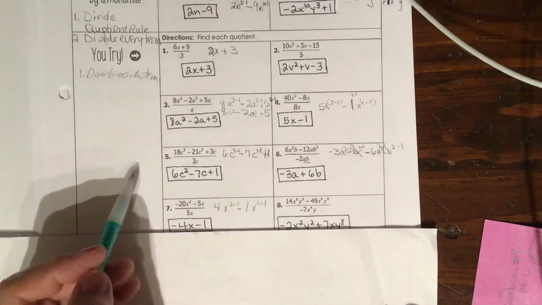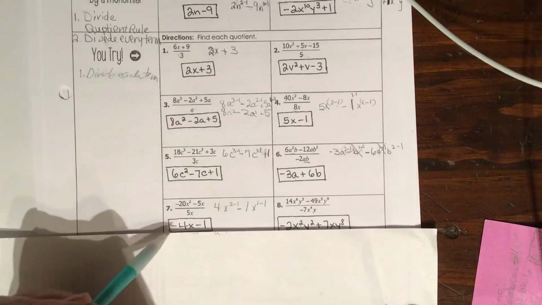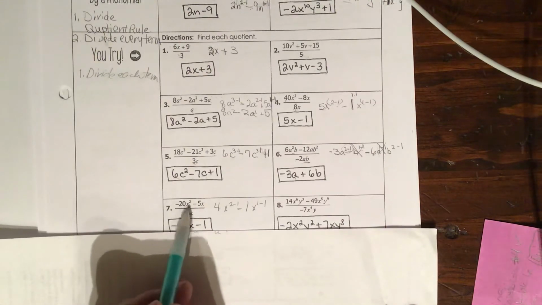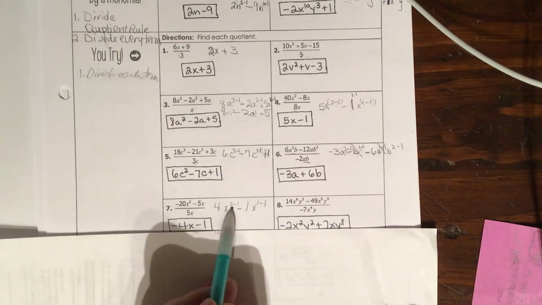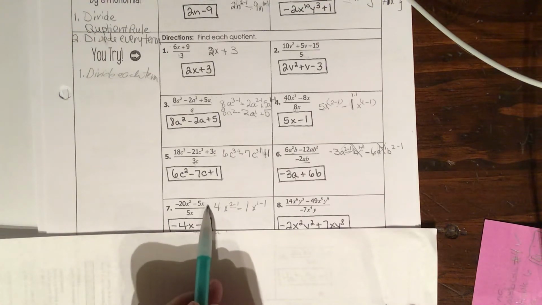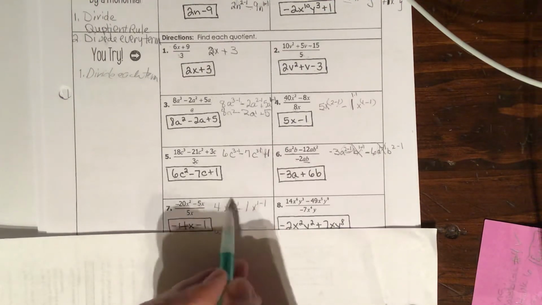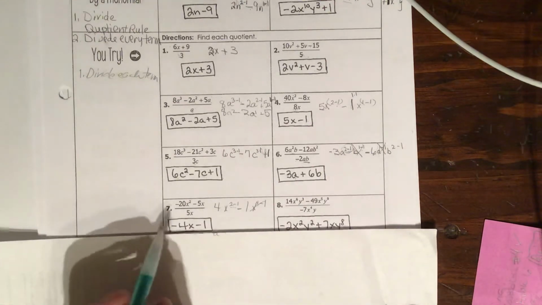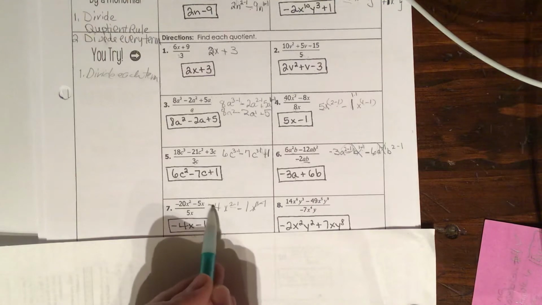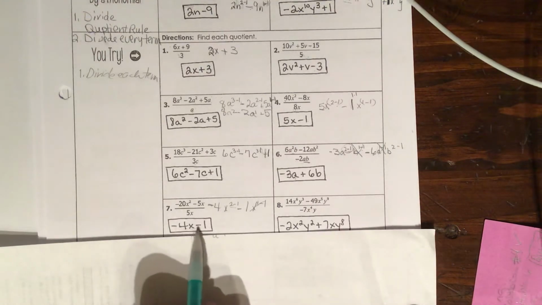Let's look at this one. Number 7. You see you have 5 goes into 20 negative 4. X to the 2 minus 1, minus 5 goes into 5 one time. X and X is 0. So that is a crosses out. It's a 0. So it's 4x, negative 4x. You've got to make sure you have that negative there. Minus 1.